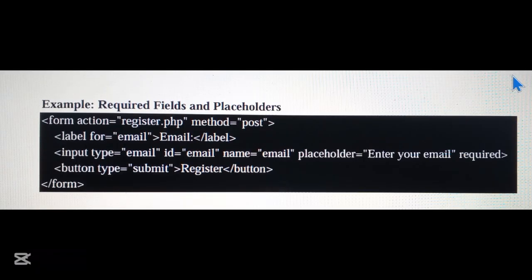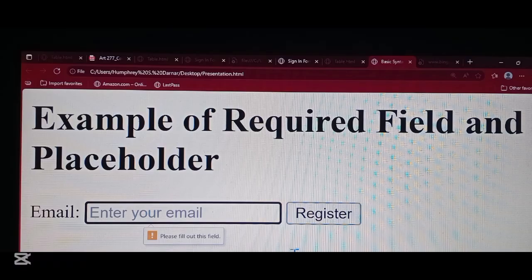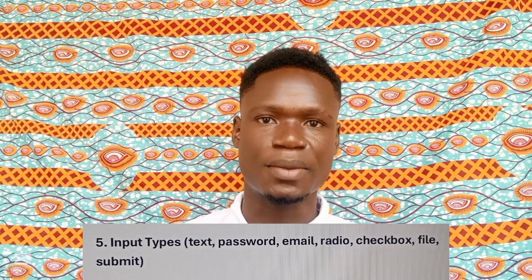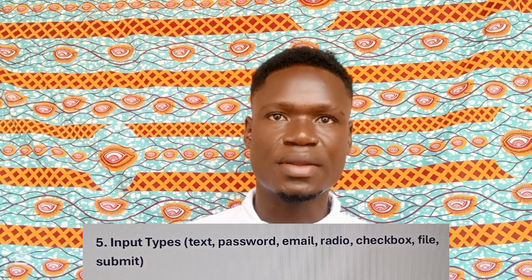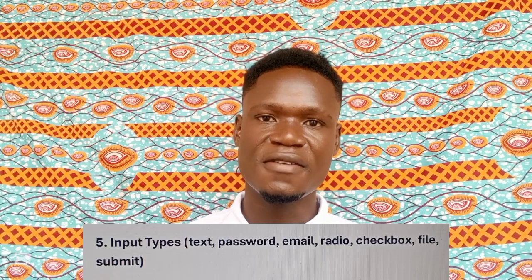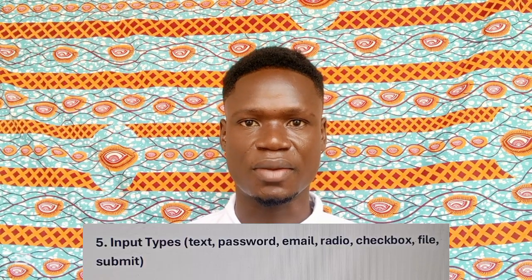Let's look at the example of required and placeholder. That's the example and how it appears on the web. So if you look at it, it's telling you to please fill out this field. Let's look at the next one, input types. It includes the text, password, email, radio, checkbox, file, and submit. Let's look at the usage for the text. So the text is used for a single line text input. And let's look at the password. It masks entered text.